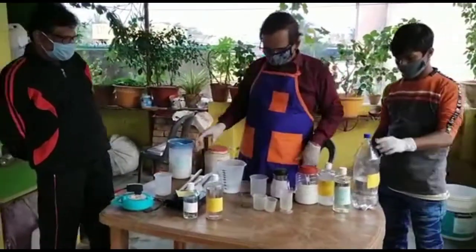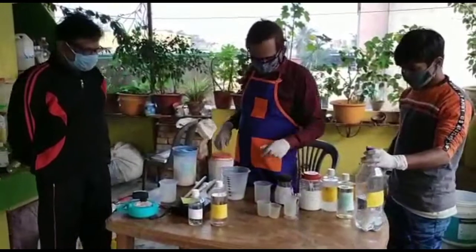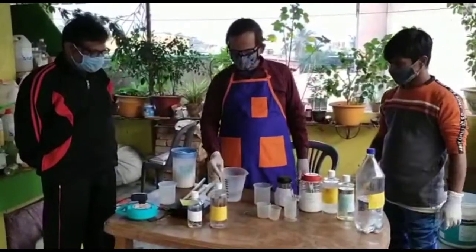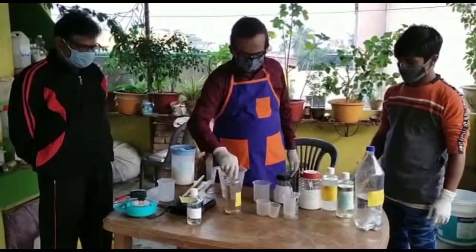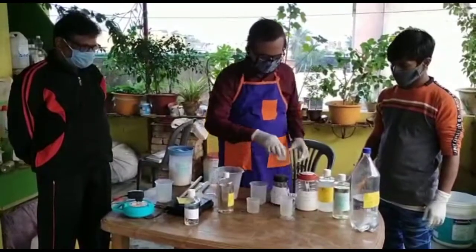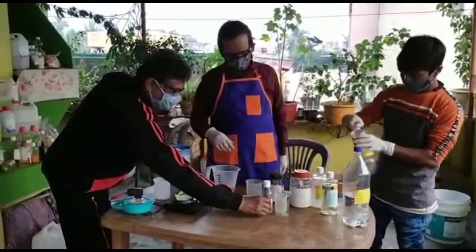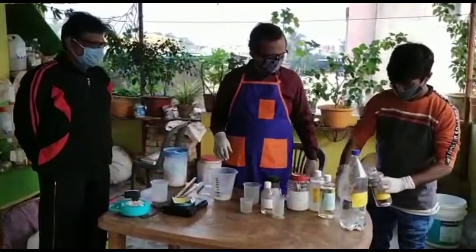Now what we have done earlier, the same thing we will do. We will first put 300 ml water and 15 ml acid thickener. Acid thickener we are putting 15 ml.